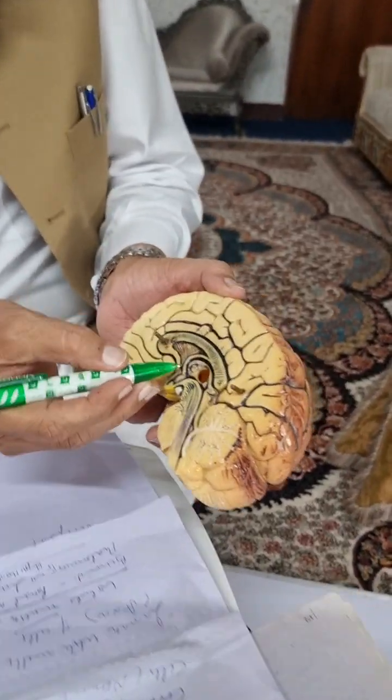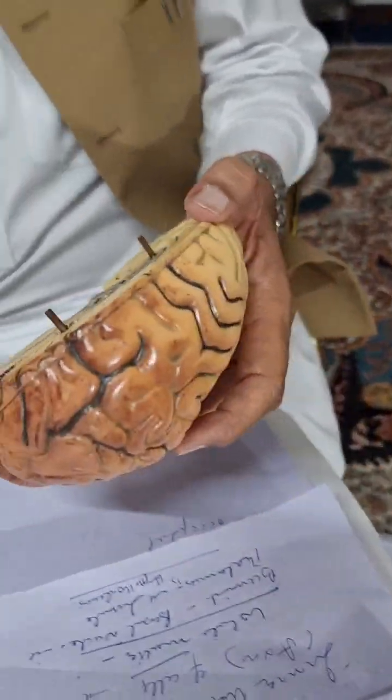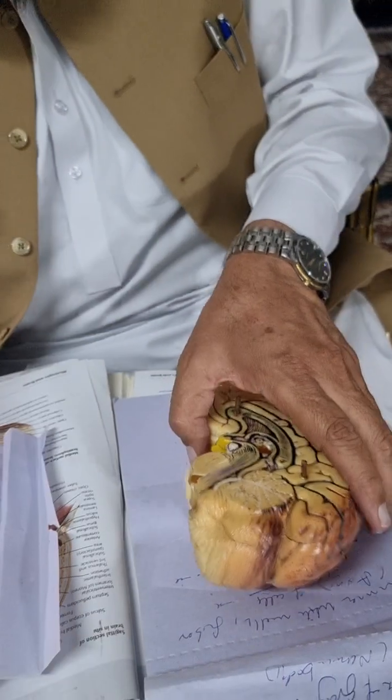But then embedded inside the white matter, while the outer surface is covered by this gray matter of neuron cell bodies, buried inside the white matter over here is a group of cells which make the basal nuclei and the thalamus and hypothalamus. You can see it also over here.